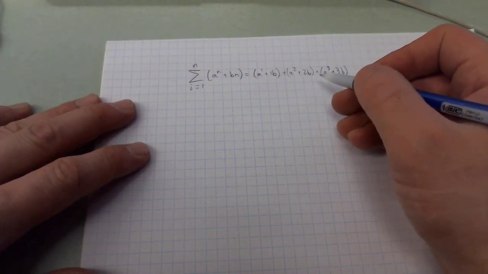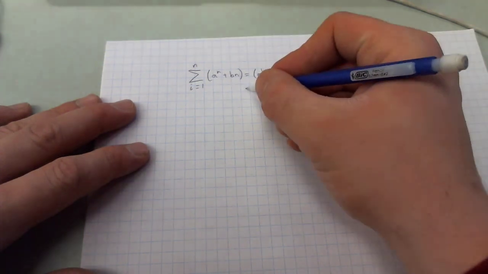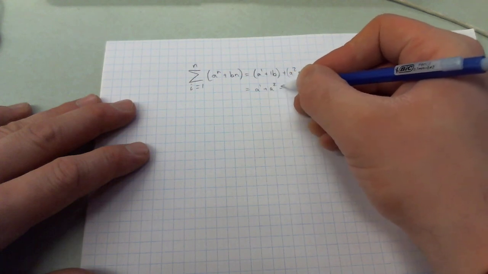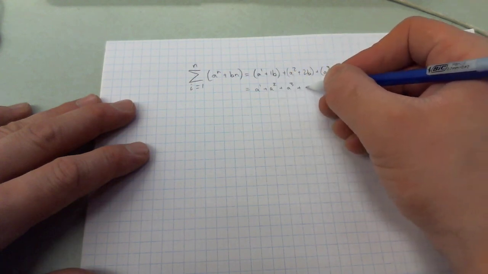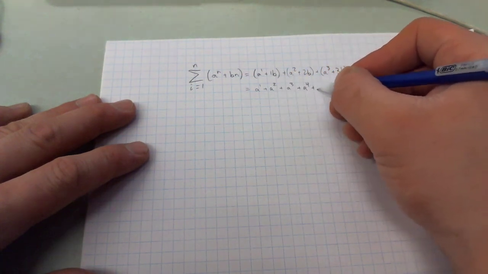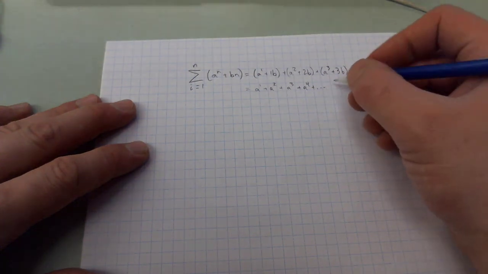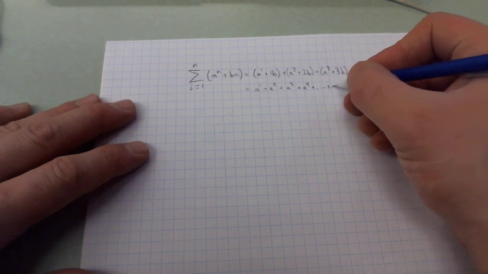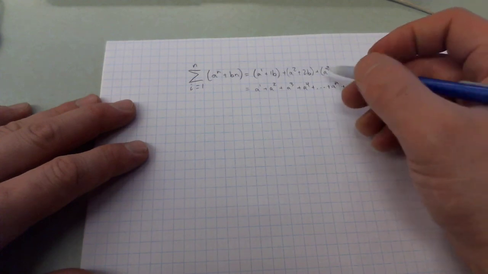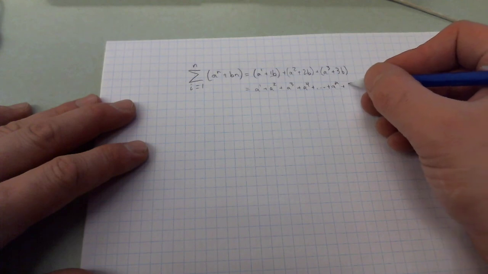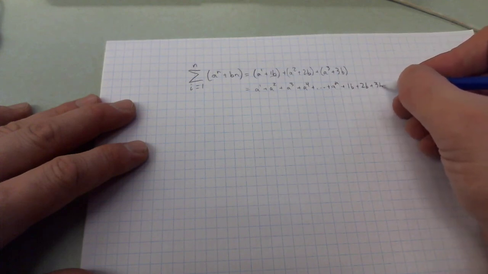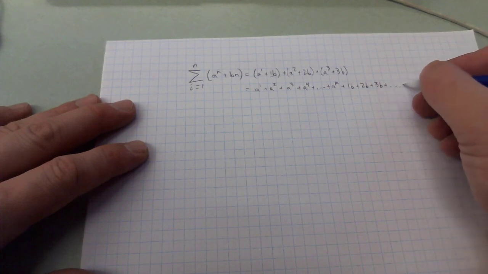Well, because addition is commutative, I can actually go ahead and write this as a1 plus a2 plus a3 plus a4 plus, and that goes on to n. And then I would put in my b terms. I would have 1b plus 2b plus 3b, and that goes on until we have our nb's.